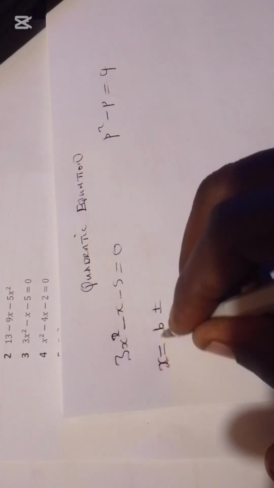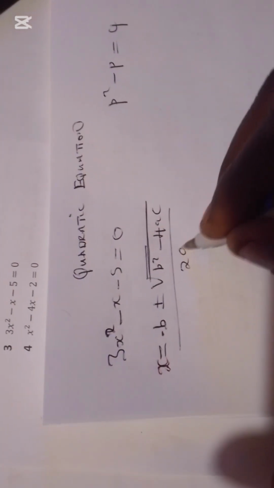Please note that it is the formula method, and the formula is given as x equals negative b, positive or negative, square root of b squared minus 4ac, over 2a. That's the formula I'm going to use. Once the equation says solve giving your answer correct to 2 decimal places, it is the formula method, and that's the formula.